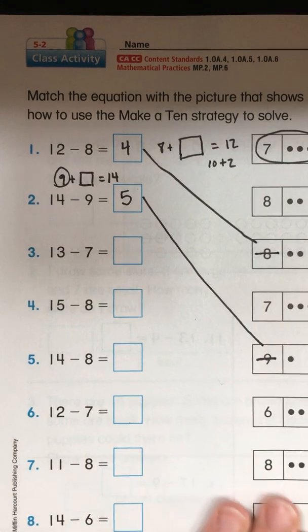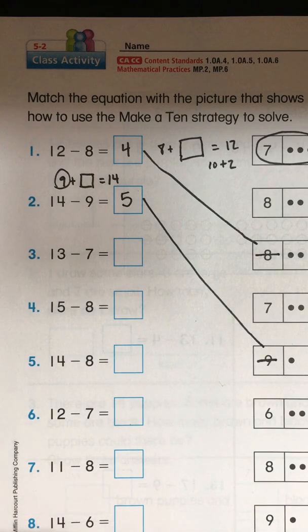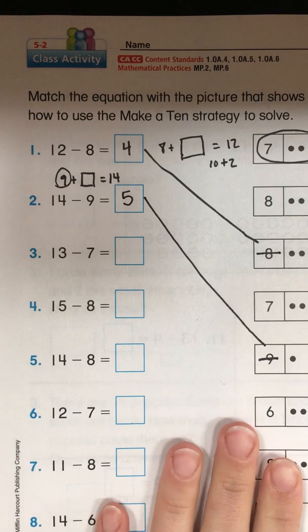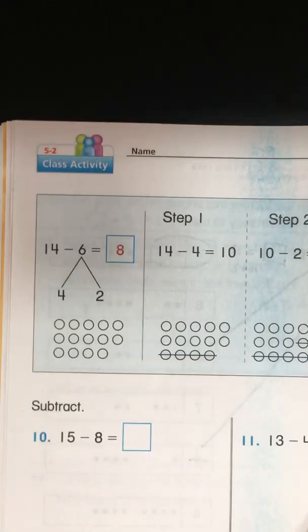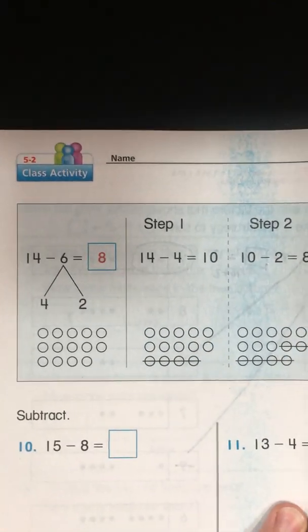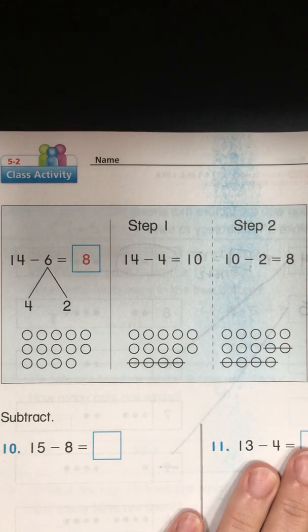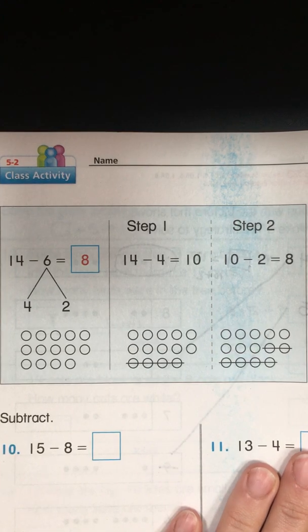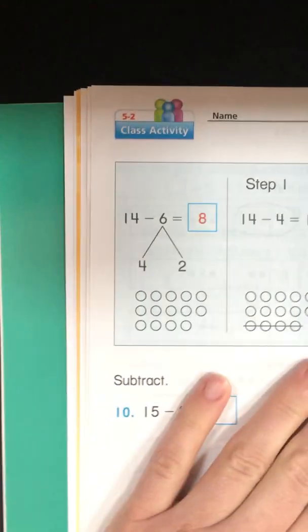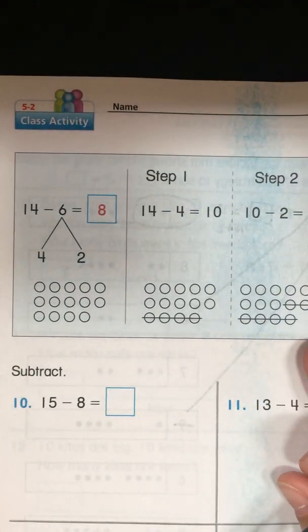If you guys can pause here and finish this up. Okay, you should have all of page 147 finished. We're going to go to page 148. So this is trying to show this make a 10 with subtraction in a way that you can see it, that you have a visual model. So we're going to do this just like the picture.